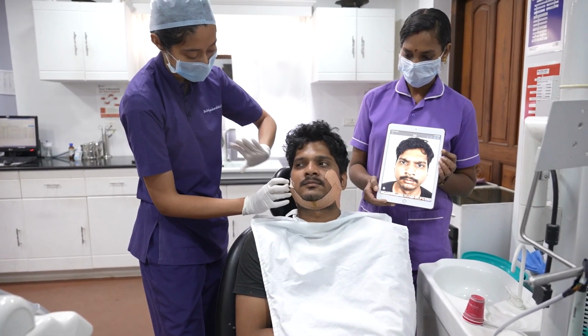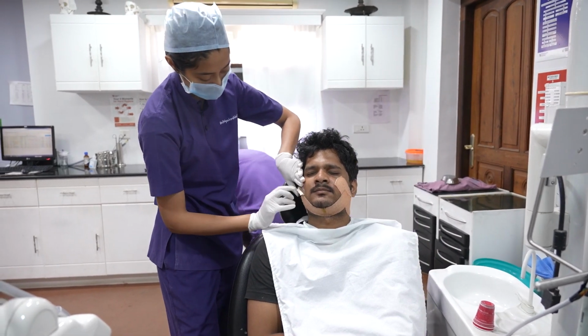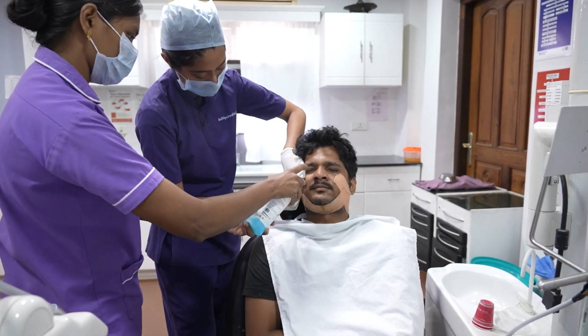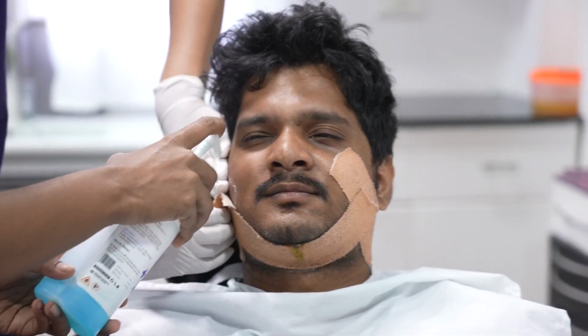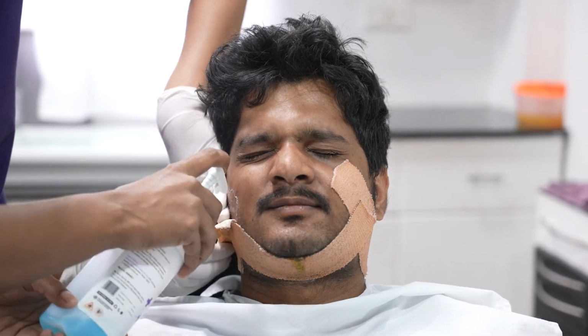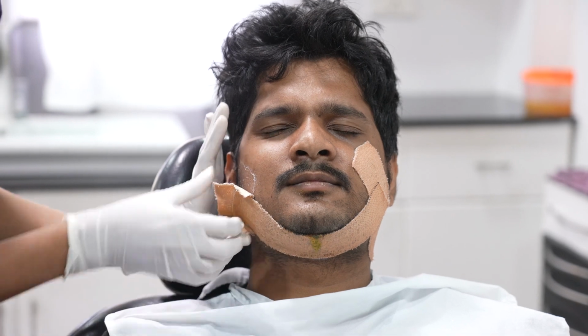Dynaplast removal, the most tricky part. I need a little more sterilium system. Okay, we have soaked it up already. Just bear a little bit with us. Okay, this part won't hurt much. It's removing the lower part.